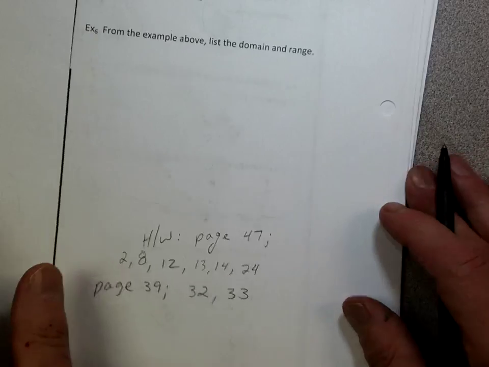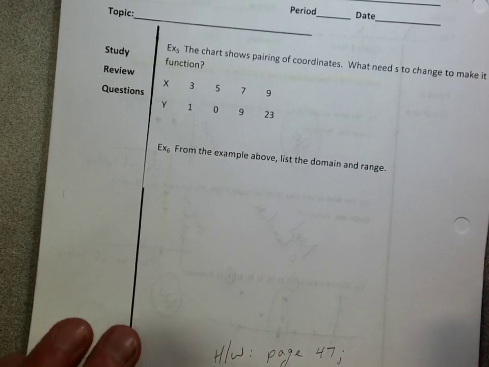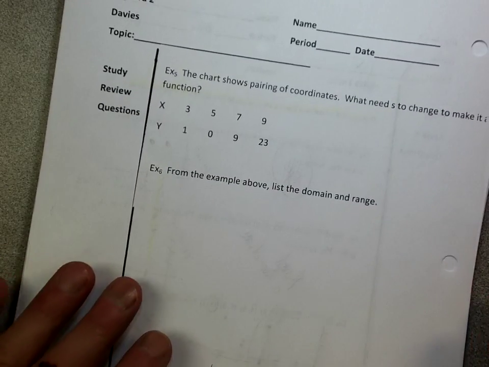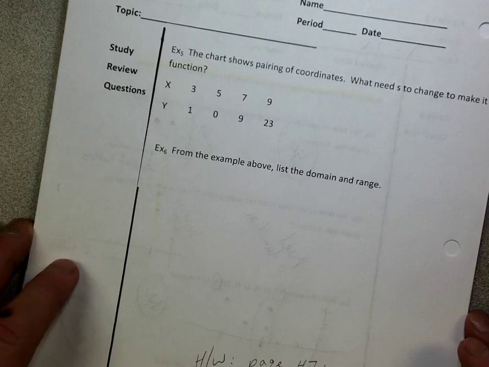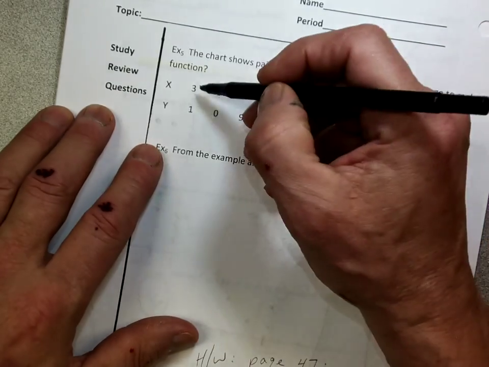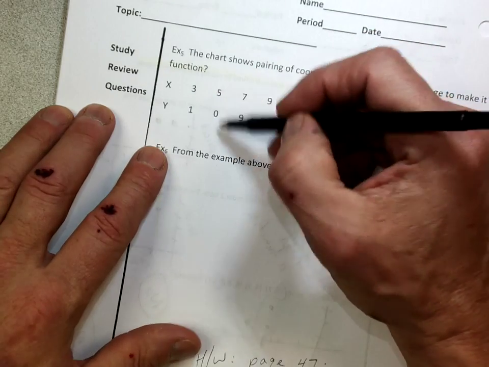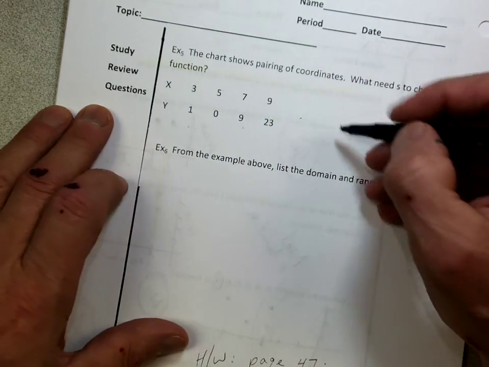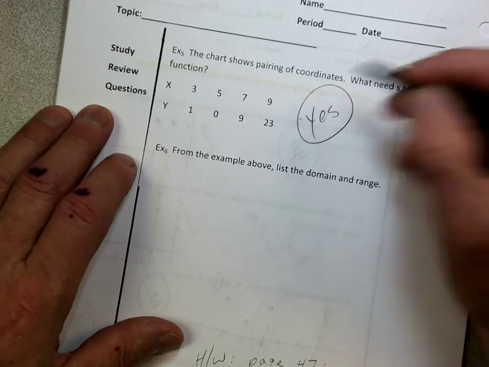All right. Okay, example 5. The chart shows pairing of coordinates. Is it a function? It is, because every x value is unique: 3 goes to 1, 5 to 0, 7 to 9. Everything's unique, so yes, it is a function, okay?